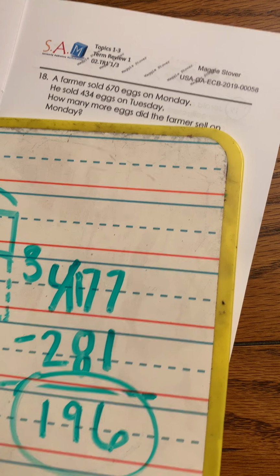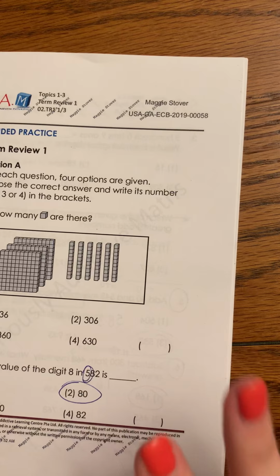Now, for the rest of these, make sure you draw bar models, okay? And you've just got to figure out if you are adding something together or subtracting it, taking it away, and it'll be a lot easier to figure that out if you draw it out first, okay?